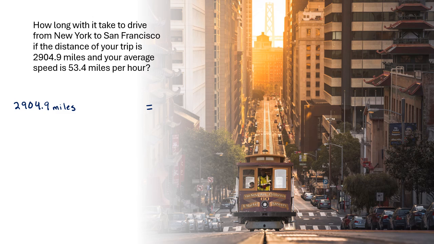And since the question doesn't specify what units it wants, and we already have a unit of time in our derived unit that is hours, we will try to find an answer in hours. And so the relationship or the conversion factor we're given is 53.4 miles is equal to 1 hour. So that's what your speedometer is telling you when you're going down the road and it says 60 miles per hour. That means you are moving at a rate of 60 miles for every 1 hour that you drive.